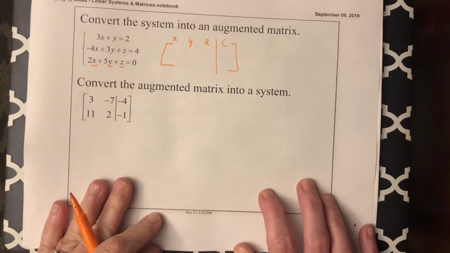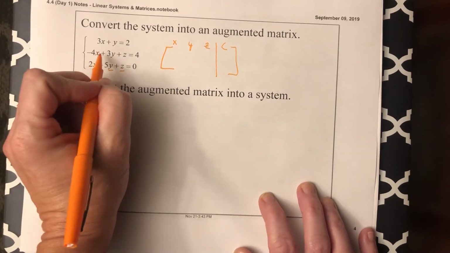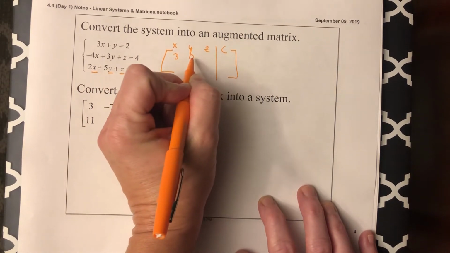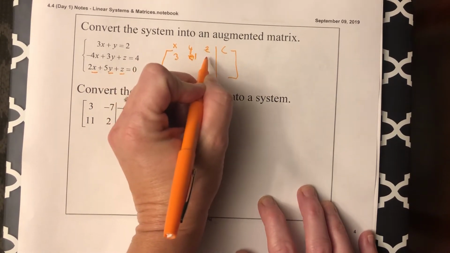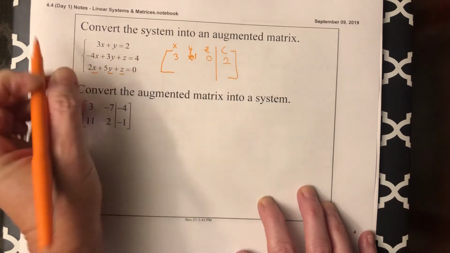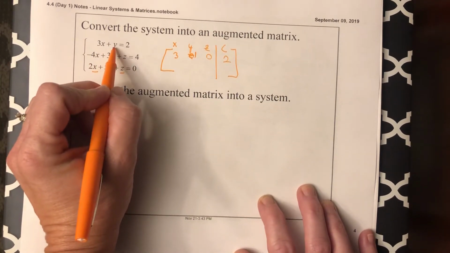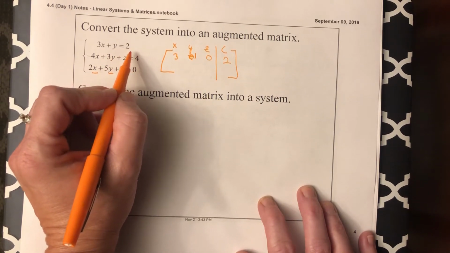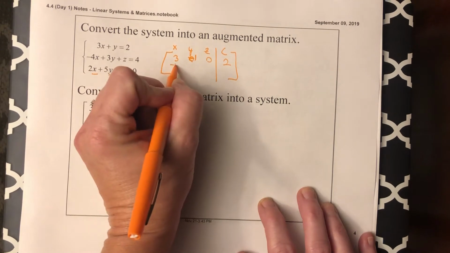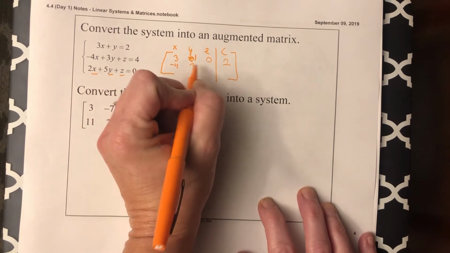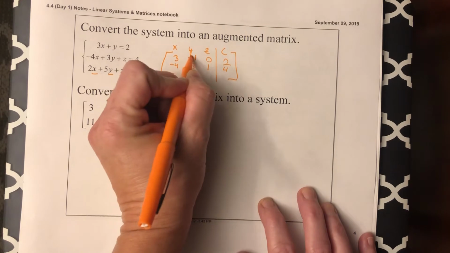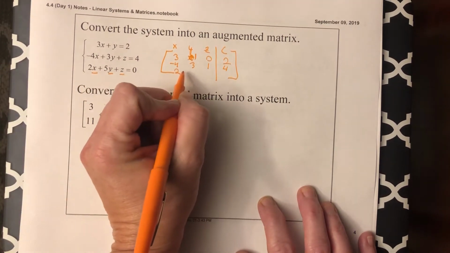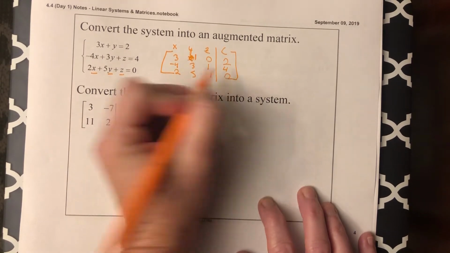The weird thing is there's no z, so it's going to be 3, 1, 0, 2. So 3x plus 1y plus 0z equals 2. The next one is negative 4, 3, 1, and 4. And then the last one is 2, 5, 1, 0.